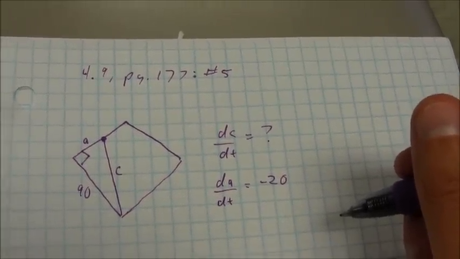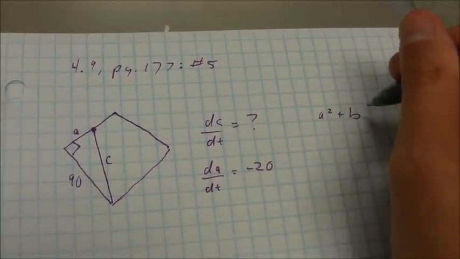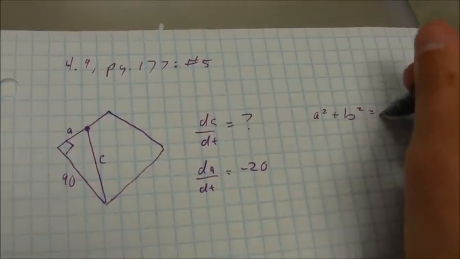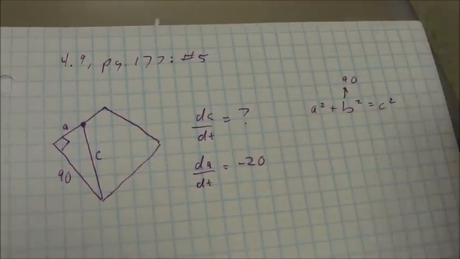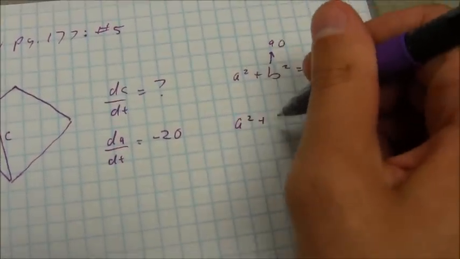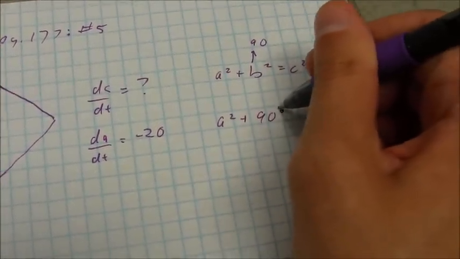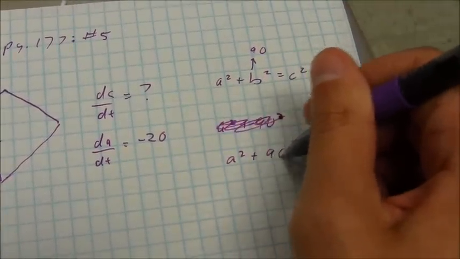And really, this is a Pythagorean theorem setup. Basically, I know that A squared plus B squared is equal to C squared. In this case, B really is a constant value. The distance between those bases is not changing. So I can do A squared plus 90 squared is equal to C squared.